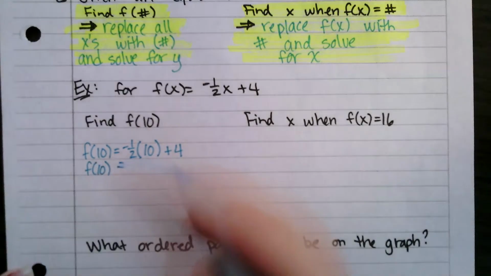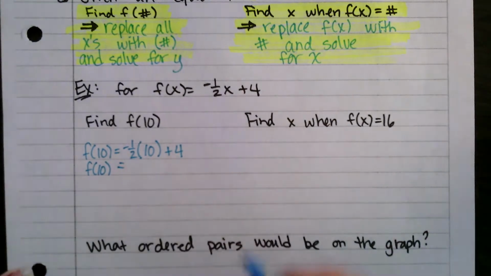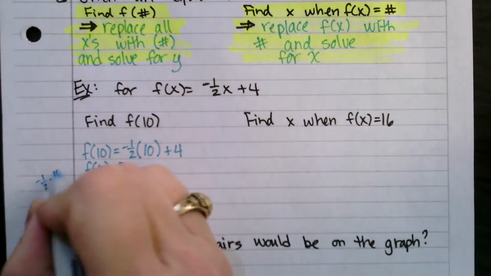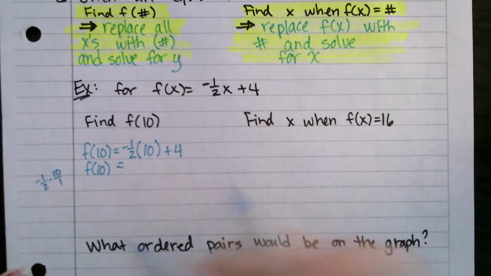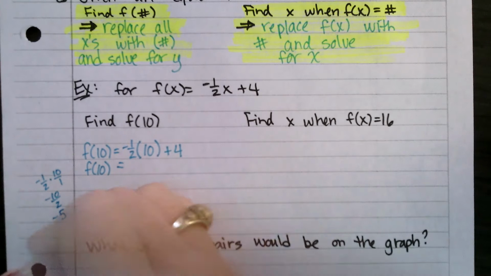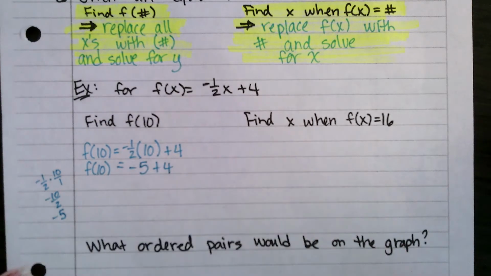But on the right-hand side, we're then going to follow the order of operations. So we'll multiply negative 1/2 times 10. Remember, negative 1/2 times 10 over 1. We multiply straight across. So that's negative 10 over 2, which simplifies to negative 5. So we'll have negative 5 plus 4.